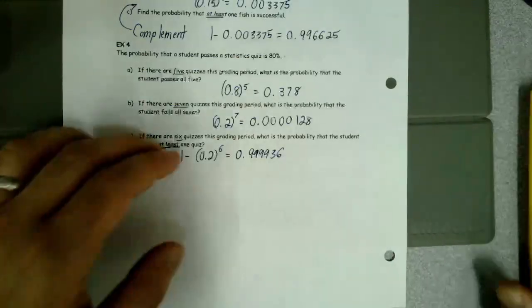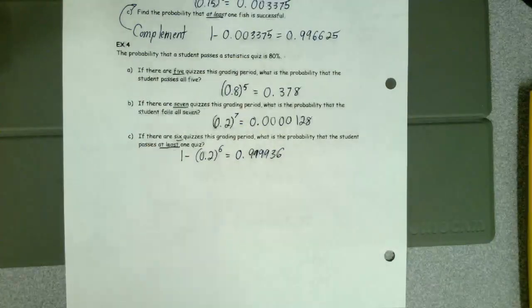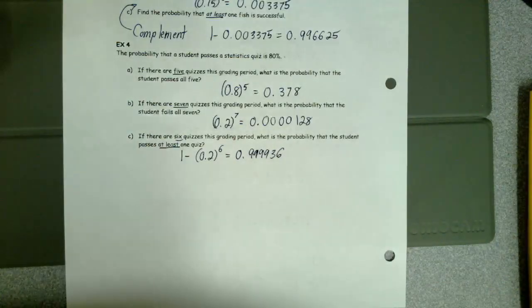Playing around with some of the multiplication rules and complements and all sorts of stuff. All right, so good luck. And if you have questions, just let me know tomorrow.